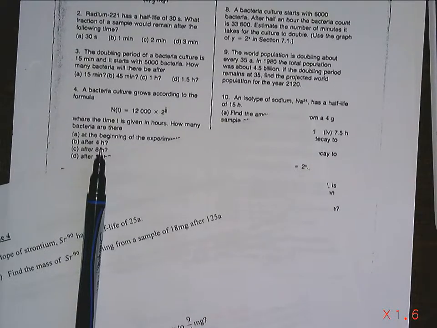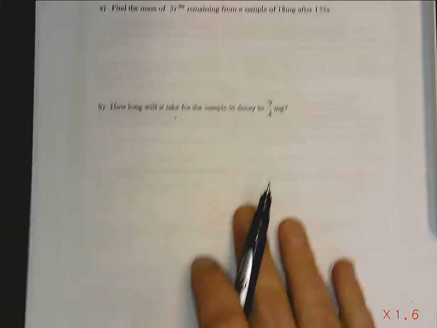Hi, ladies and gentlemen. So here we are on page 132, and we're going to work through this one. And so it's example 4.